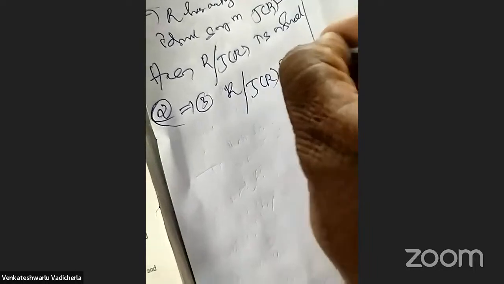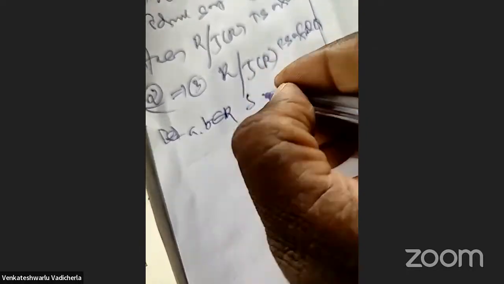What is 2 implies 3? Suppose R over J of R is a field. We have to prove that, letting A and B belong to R such that A plus B is a unit, either A or B is a unit.